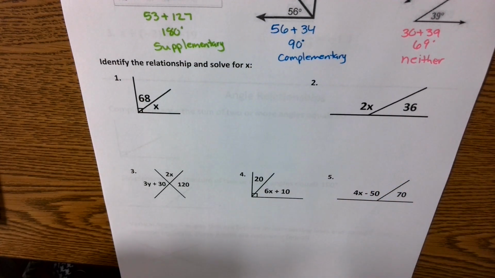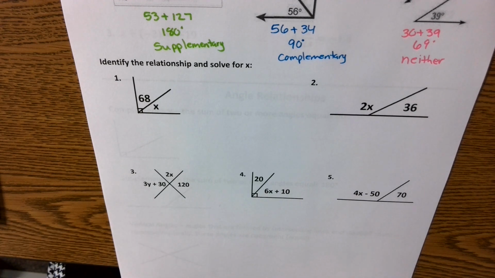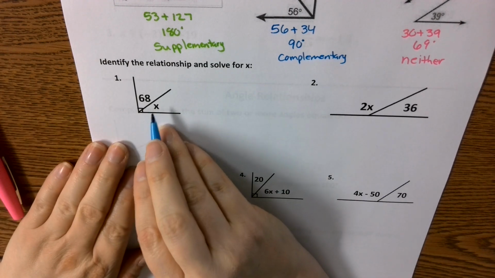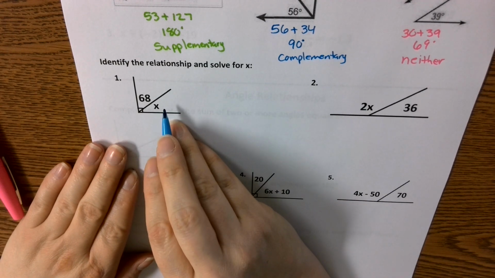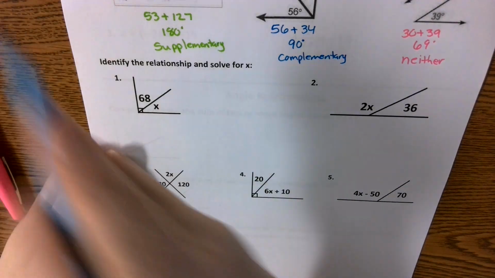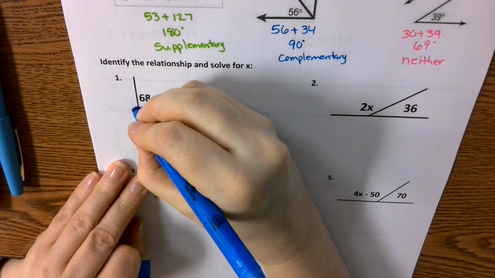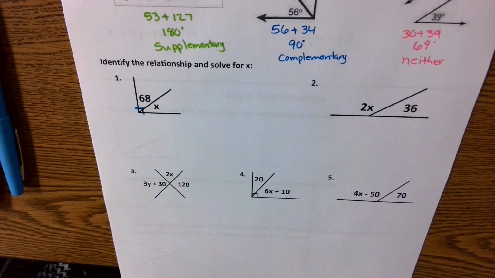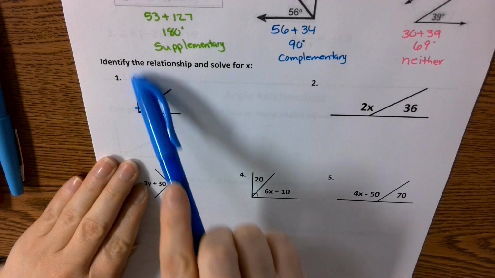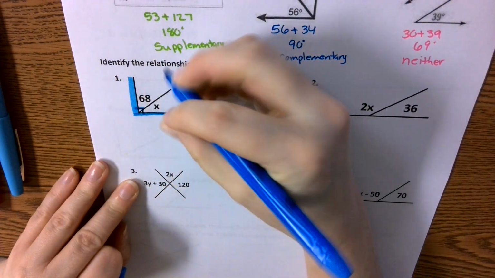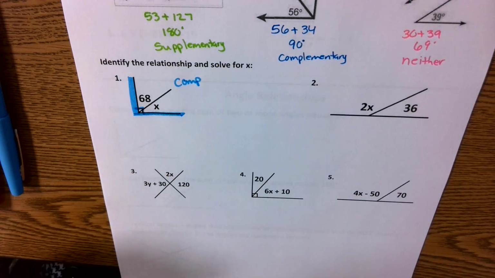All right, let's take a look here. So again, just like we did with the vertical angles, we can use the angle relationships to be able to create these equations here. So if we're taking a look at problem number 1, I know that this is a complementary relationship, even though x is missing. I know it's complementary because we have that right angle measurement inside of here. That right angle measurement indicates that these two angles formed together are creating that right angle, that L shape here. So I do know that these are going to be complementary angles.